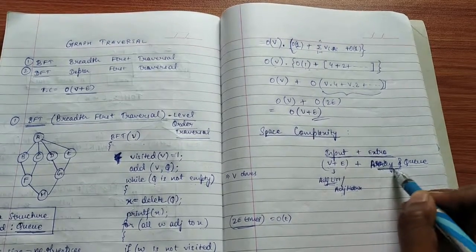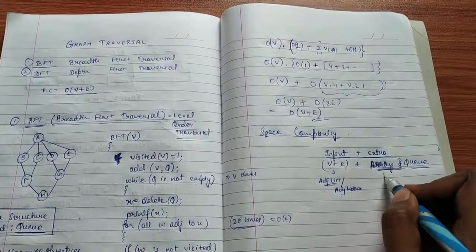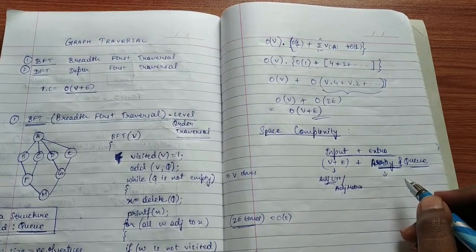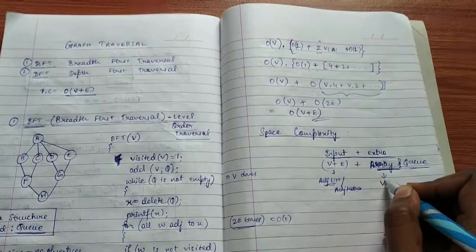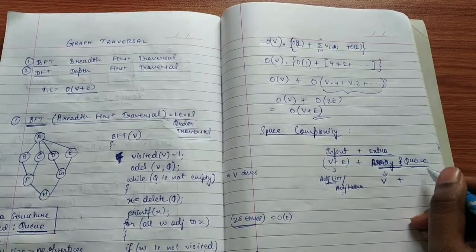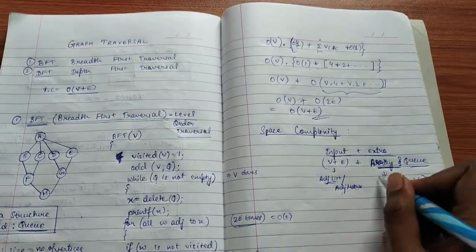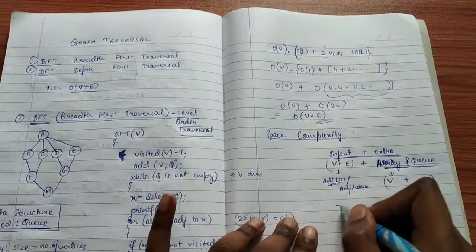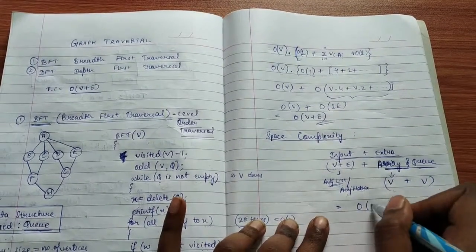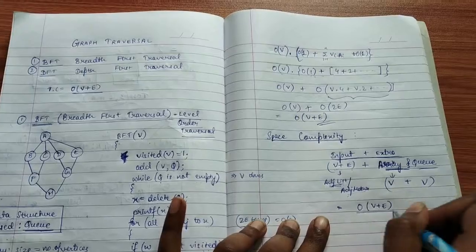And we have taken array as an extra and Q as an extra. Array has the size of V, so we take the space as V, and Q also contains only the vertices, so it also has a size V. So in all, if we sum this up, we get space complexity also as big O of V plus E.